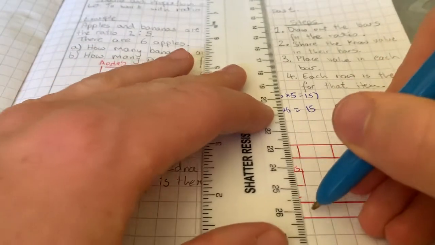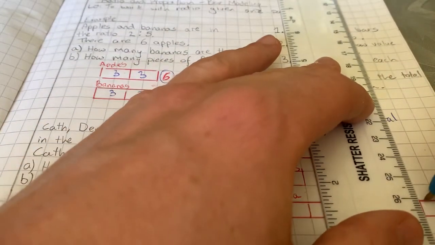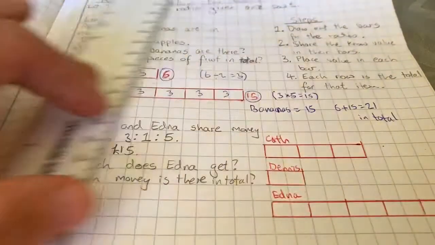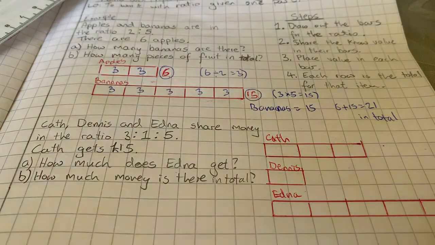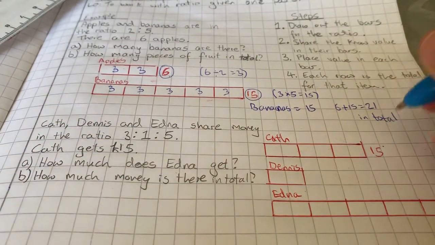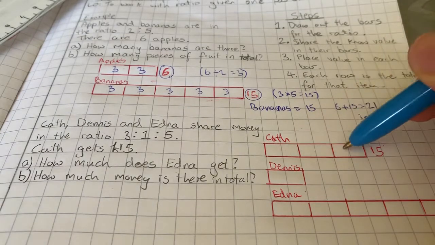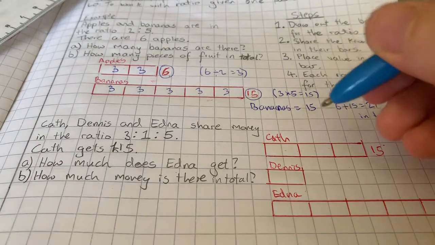Draw these for you quickly, nice and neatly. Okay, so now you've got that, and we're going to put our known values in their bars. So we know Kath has 15. So 15 then, as said above, we've got 3 bars, 15 amongst the 3 bars gives us 5 in each bar.